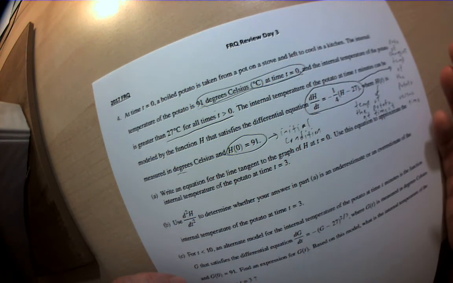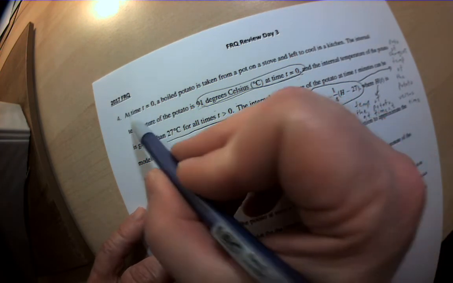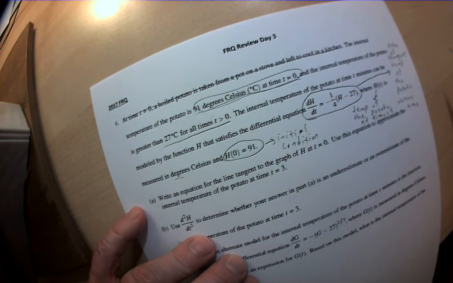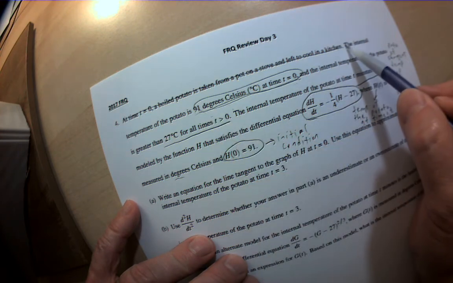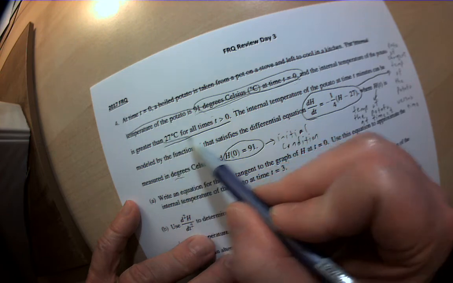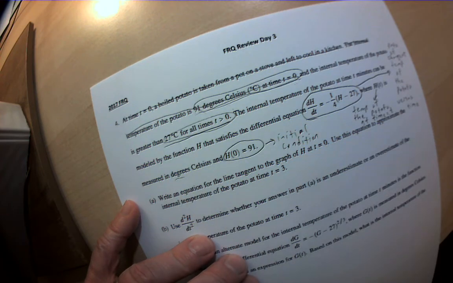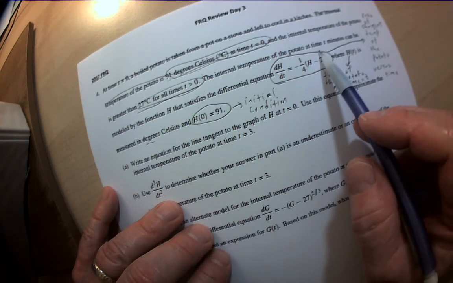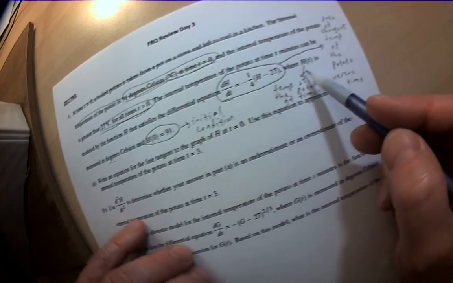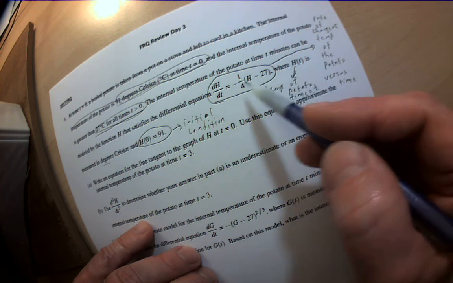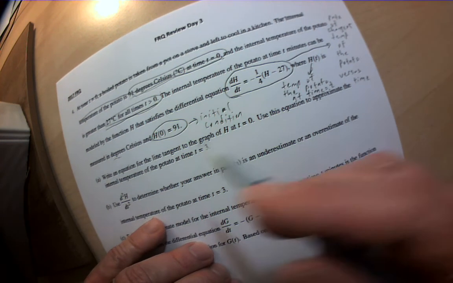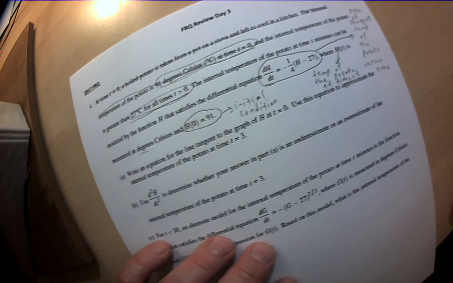Okay? So guys, there's a lot of words here. They tended to repeat themselves. The fact that they took the potato out of a pot on the stove, cool in the kitchen, who really cares? They end up telling you that again, so that was extraneous information. And it's greater than 27 degrees Celsius for all time. I'm not sure what that is, but we might need it. So a lot of information, but basically what you're down to is there's some function h of t, and there's a derivative, dh over dt. Okay? So they've given you those two things, and they've given you an initial condition. All right, so what do they want?